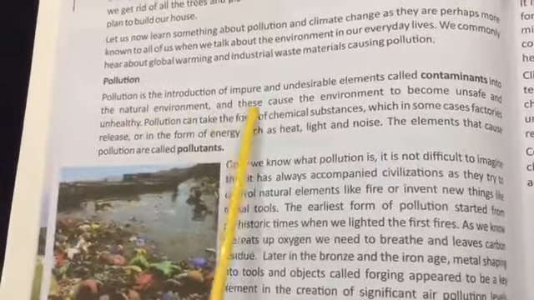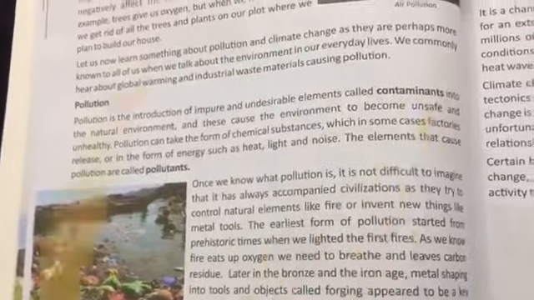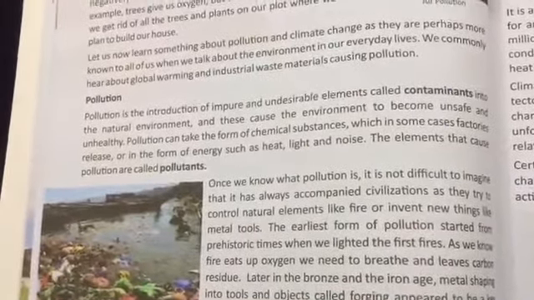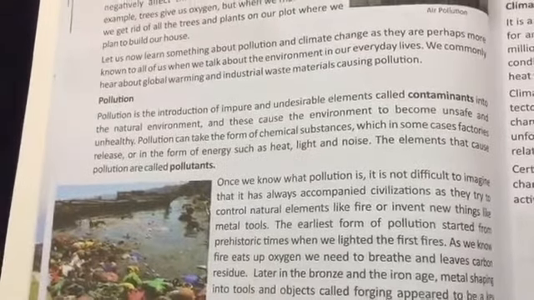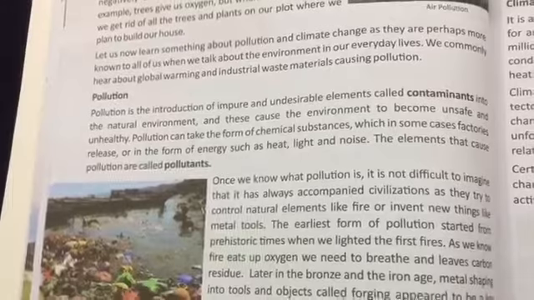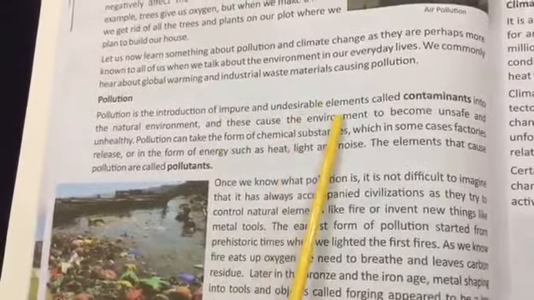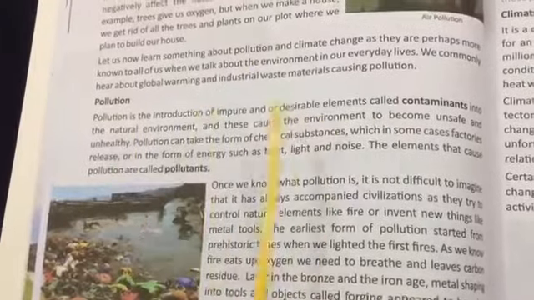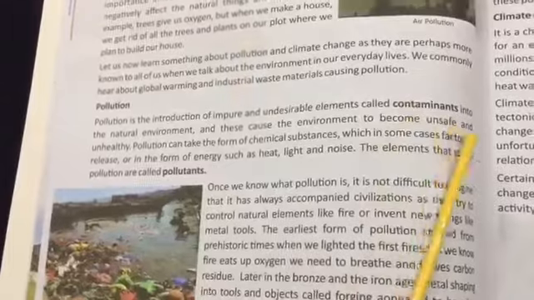Pollution is the introduction of impure and undesirable elements called contaminants. Contaminants are very dangerous elements that contaminate the environment, that poison the environment, right? So these are all the impurities, the undesirable elements, the waste materials, the things that damage, that contaminate, that poison our environment.